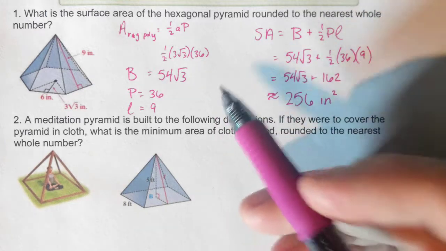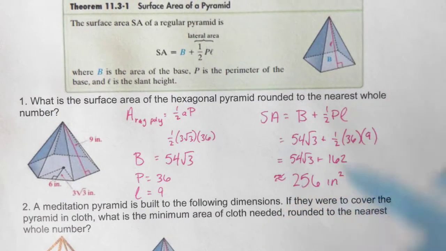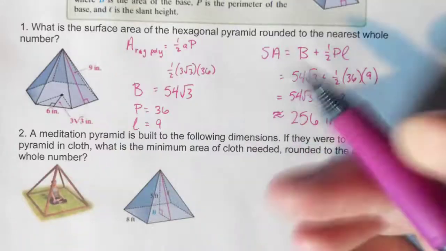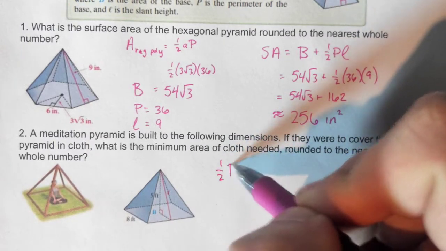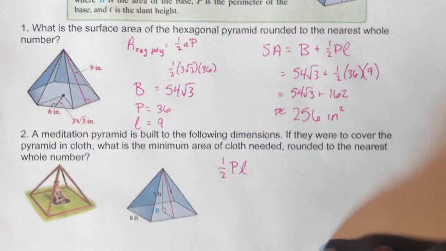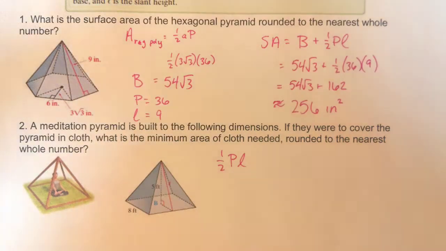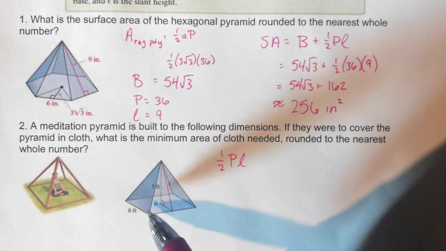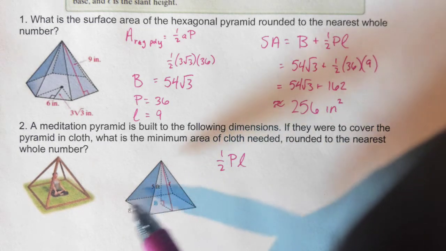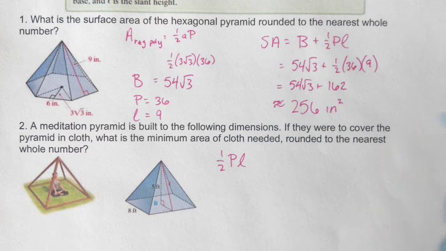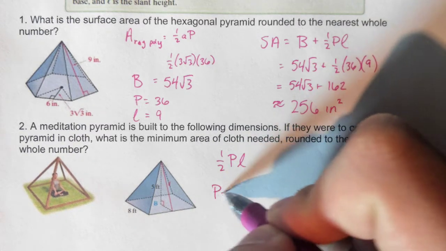So we're going to modify that formula. We no longer need the area of the base. We just need the 1/2 perimeter times the slant height part. So that's all the information that we need. The perimeter is easy enough to find. It says it's 8 by 8 by 8, so 8 times 4 is 32, so my perimeter is 32.